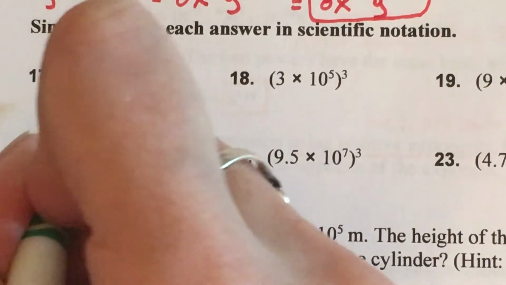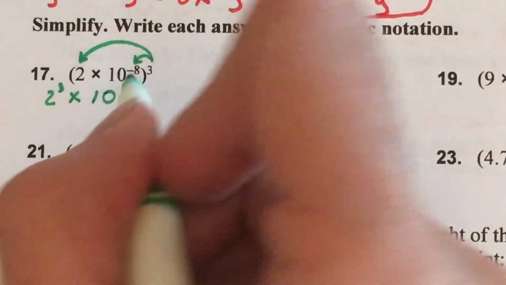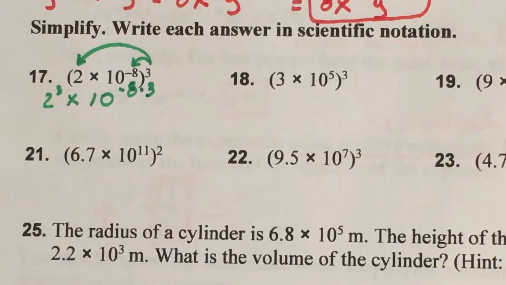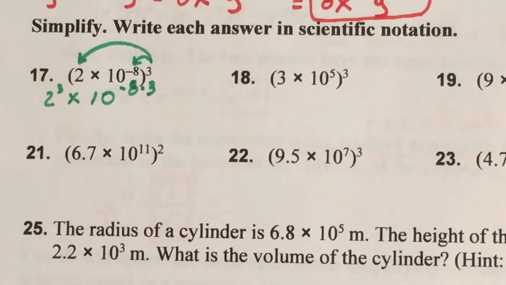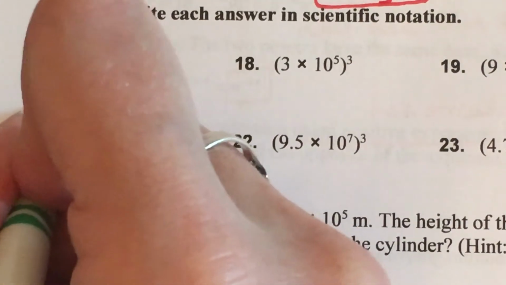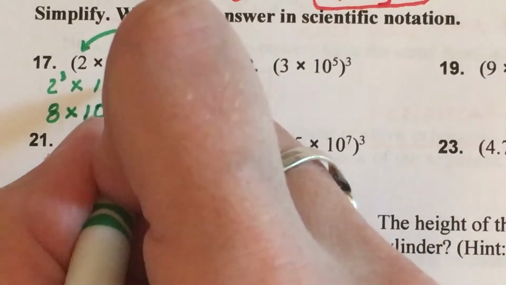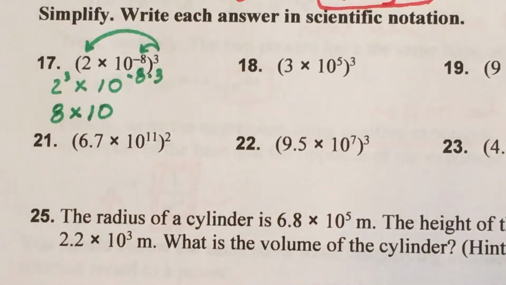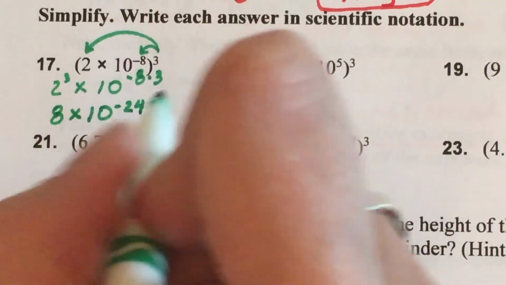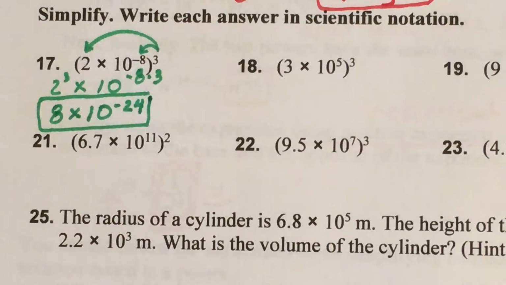So I have 2 cubed times 10 to the negative 8 times 3. What is 2 cubed? That's right, it's 8. Good job remembering. Times 10 to the what power? What is negative 8 times 3? Negative 24. Good job. All done.